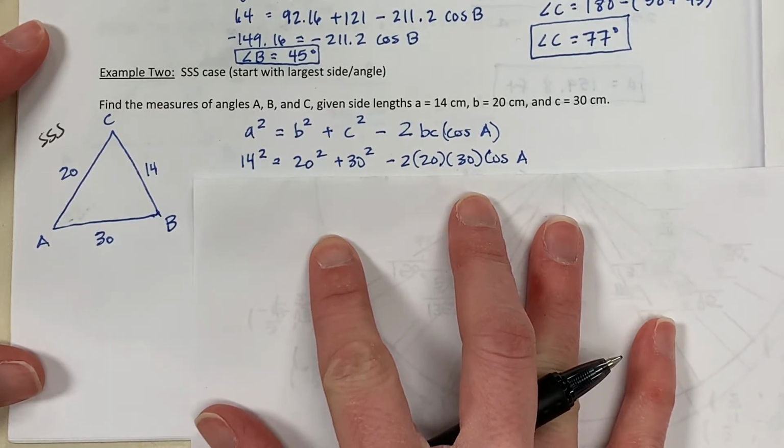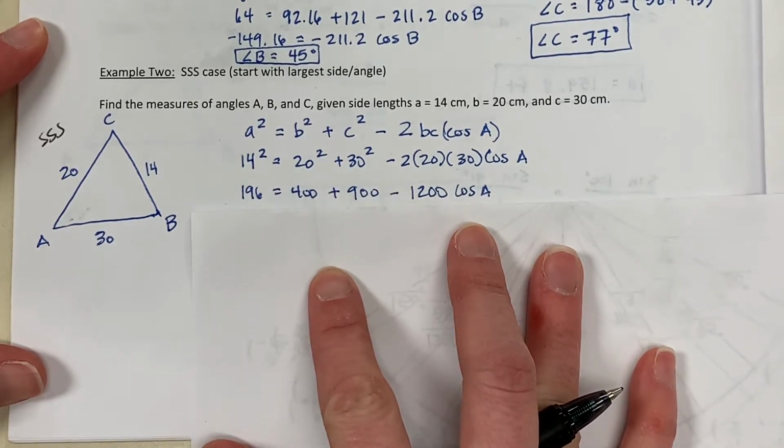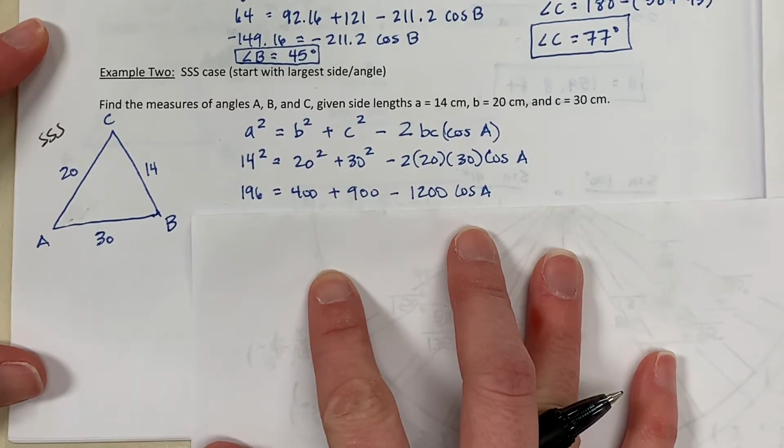So we plug that in, and then we start calculating using order of operations. We take care of exponents first, 14 squared, 20 squared, and 30 squared. And I also multiply -2 times 20 times 30.